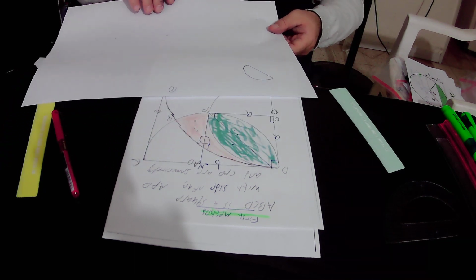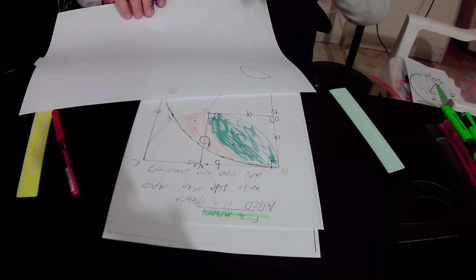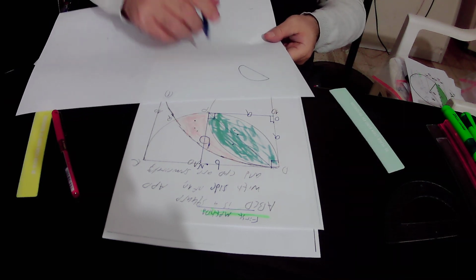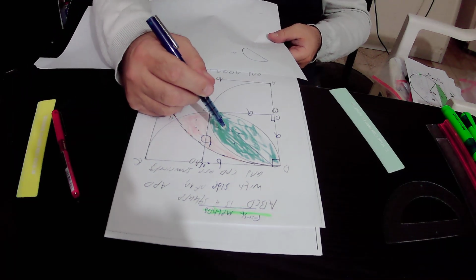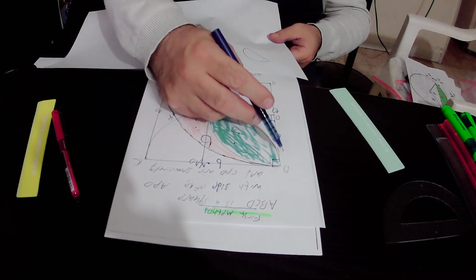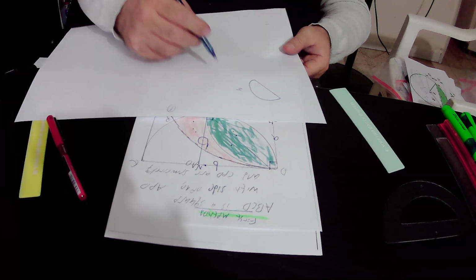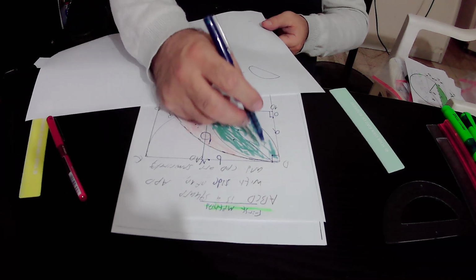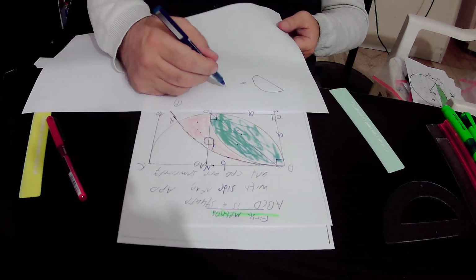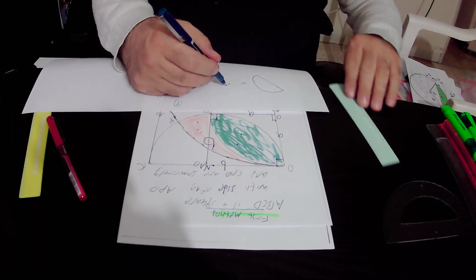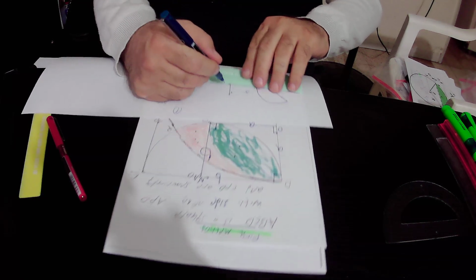is equal to the area of sector DOP. That is actually this shape, the area of sector DOP.